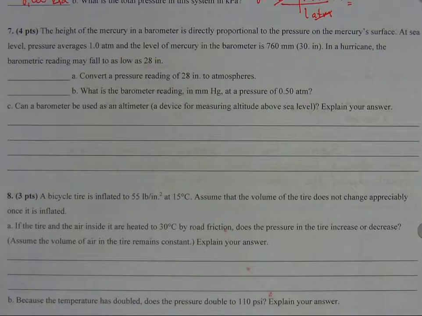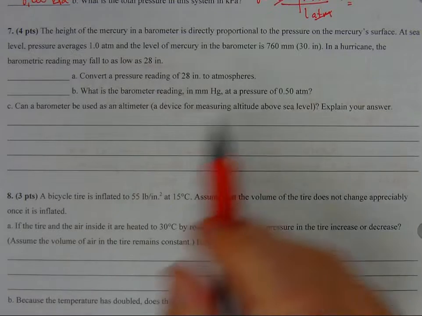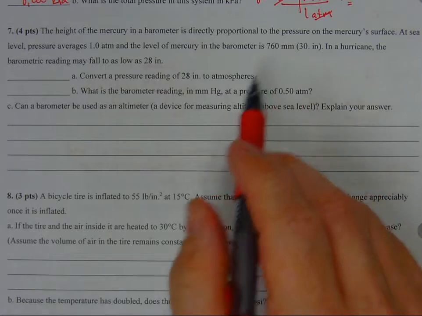Number 7. The height of the mercury in a barometer is directly proportional to the pressure on the mercury's surface. At sea level, pressure averages 1 atmosphere, and the level of mercury in the barometer is 760 millimeters, which is 30 inches. Okay? In a hurricane, the barometric pressure may fall to as low as 28 inches. Okay, so we have some facts here. We actually have a pretty useful piece of information right there.